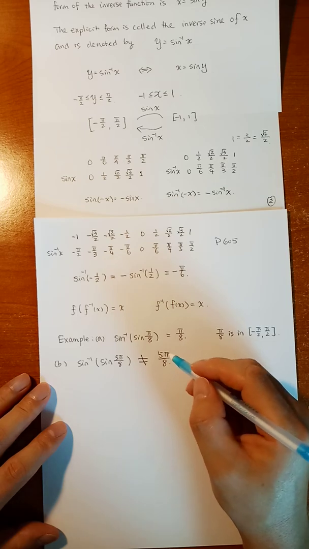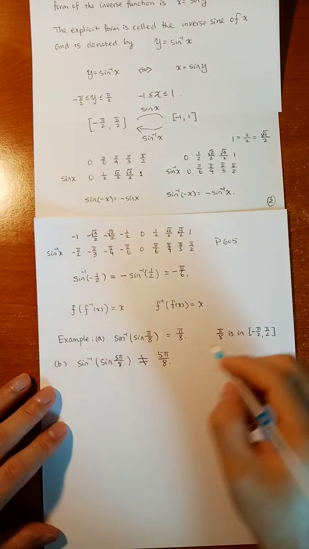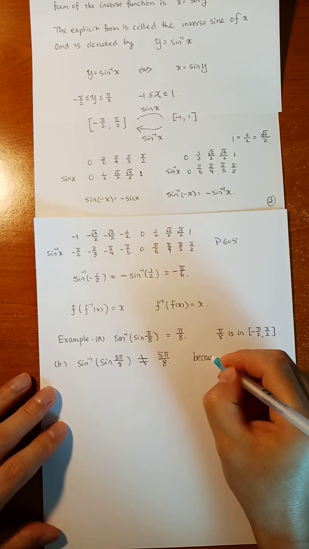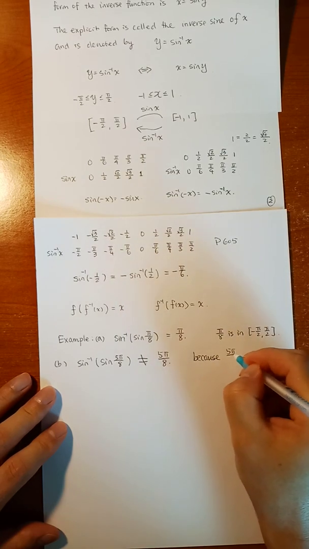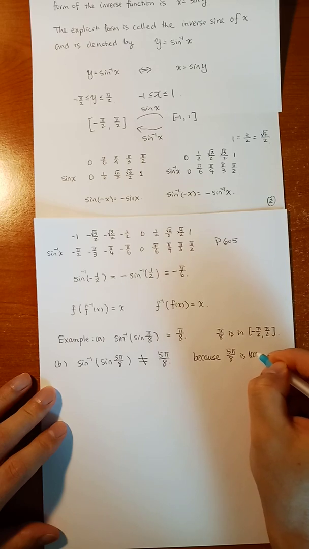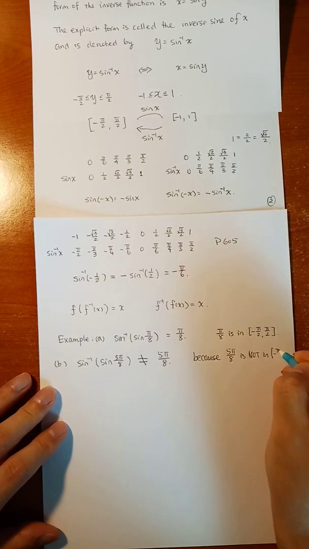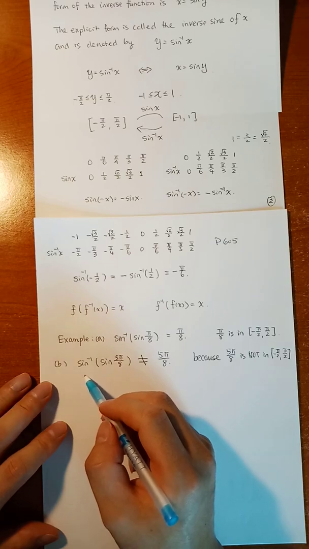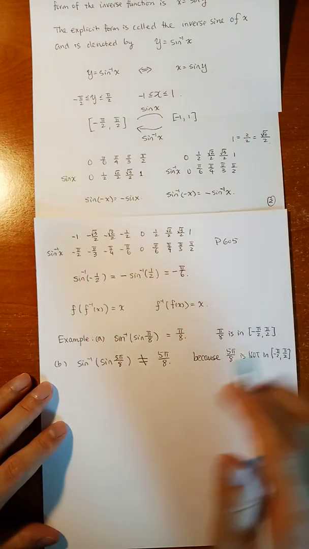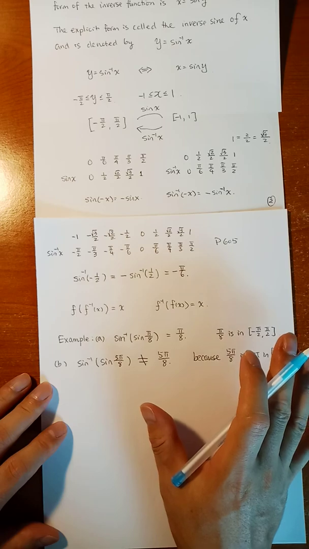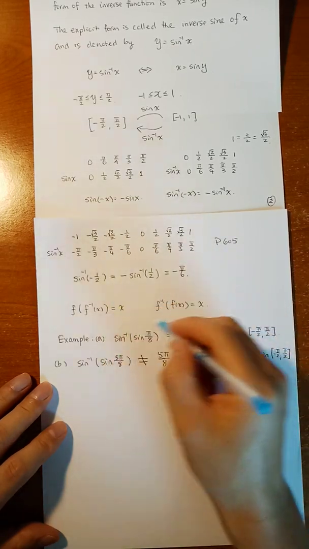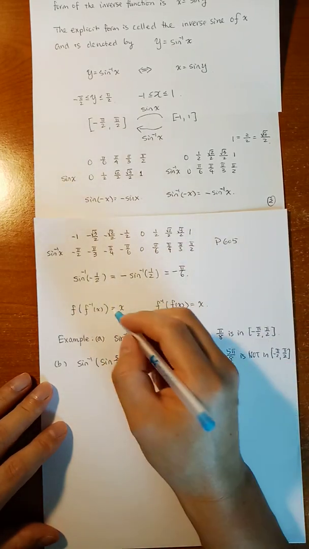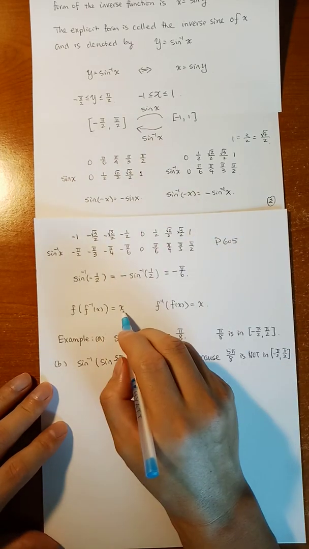Okay, so that's one thing. Because 5 pi over 8 is not in negative pi over 2 and positive pi over 2. Why do we always emphasize negative pi over 2, positive pi over 2? Because that is the range of sine inverse. That's the target sine inverse can reach. So that's why here we have to emphasize what the x is.